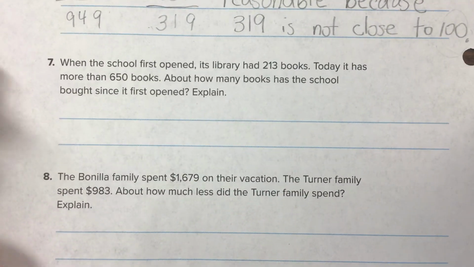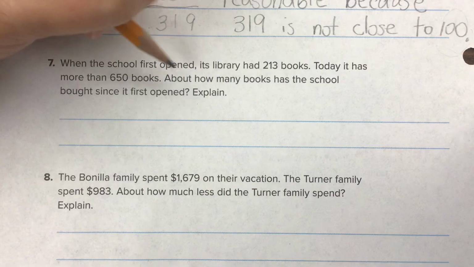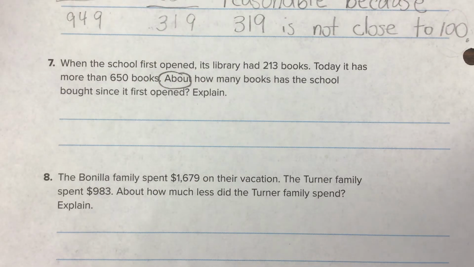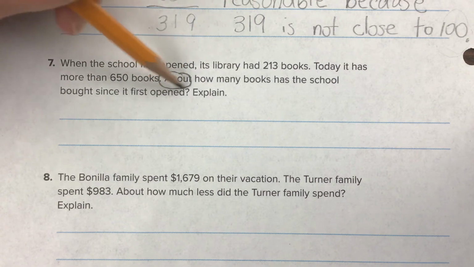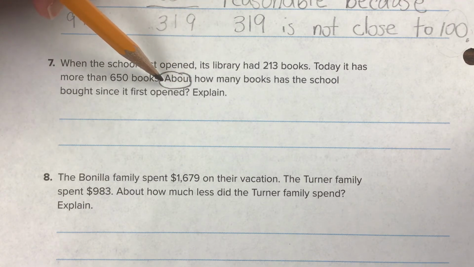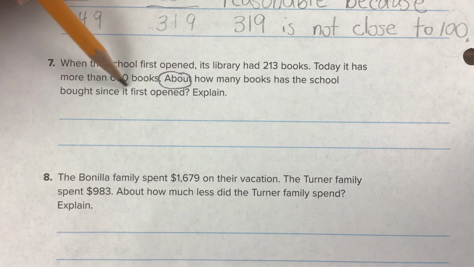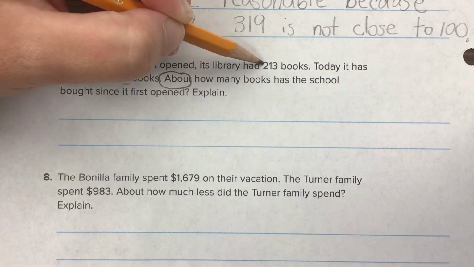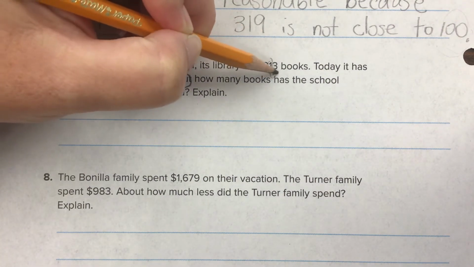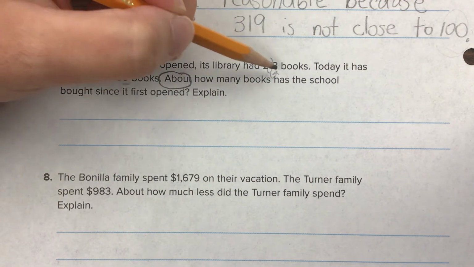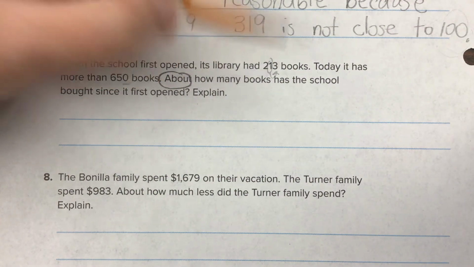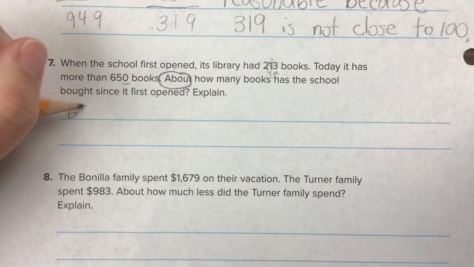Number 7. When the first school opened, its library had 213 books. Today it has more than 650 books. About how many books has the school bought since it opened? Okay, so about, again, that tells me that I'm going to estimate, which means I need to round. Well, 650 is already at a nice tens number, right? So I'm going to round 213 to the nearest 10. Okay, there's 110. The 3 is going to tell me what to do. The 3 tells me to let this 10 rest. So I'm going to do 650. That's what we have now.